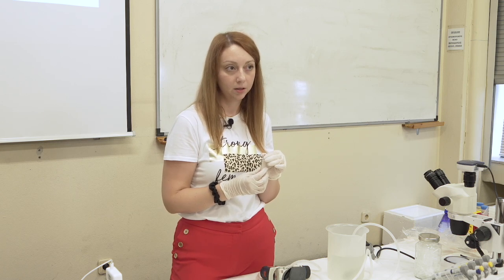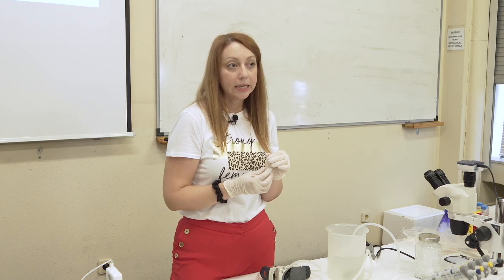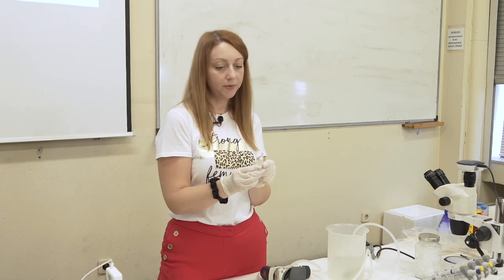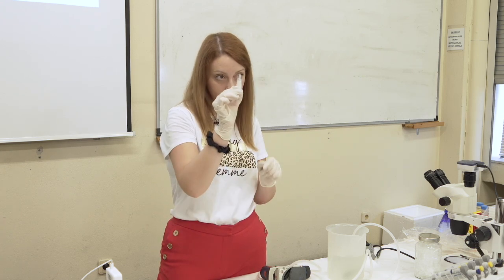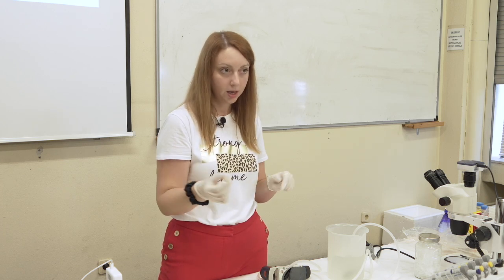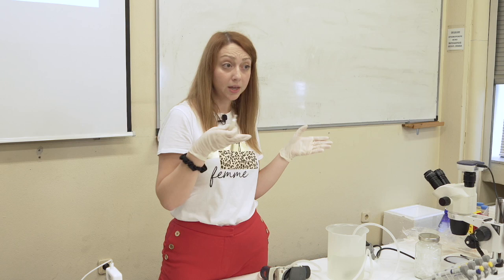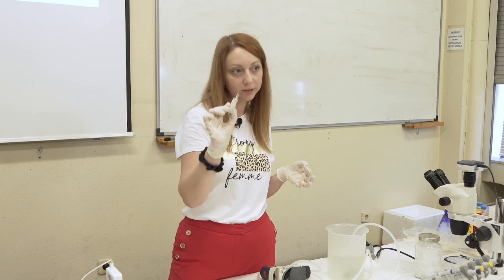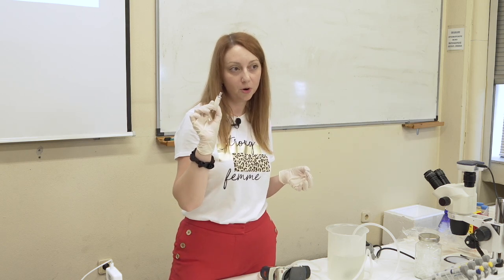How many liters can you filter with this? It depends. We have succeeded in filtering around 1.5 liters with this kind of filter, but it depends on the environment and how it is. The minimum volume that I succeeded in filtering with this is 400 milliliters.